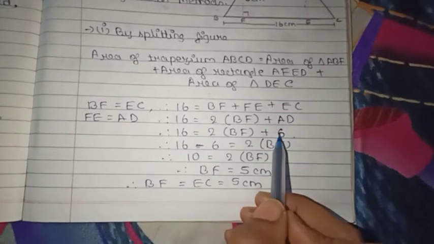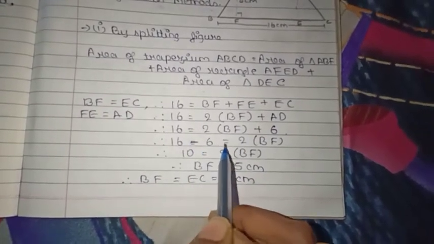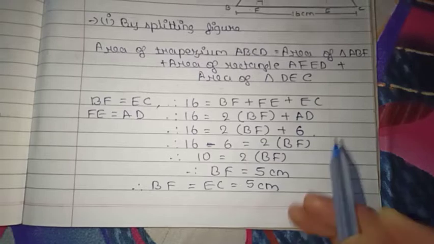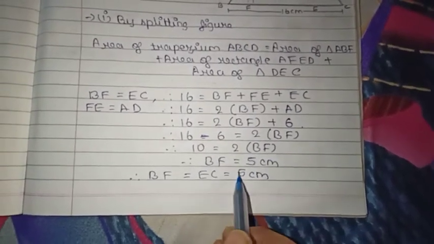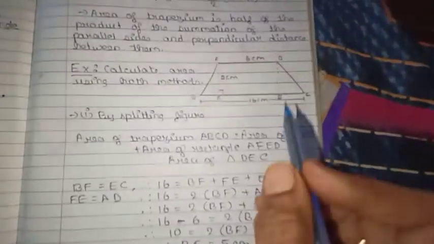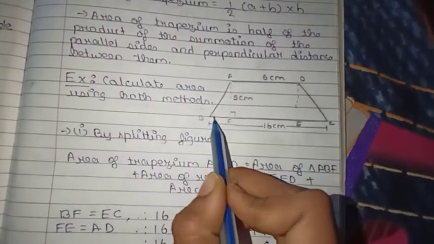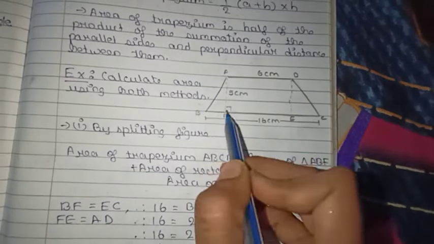So therefore this 6 will come here. 16 minus 6 is equal to 2 multiplied by BF. Therefore 10 is equal to 2 BF. So BF will be equal to 5 centimeter. So now we know the measurement of this, that is the base of the triangle.